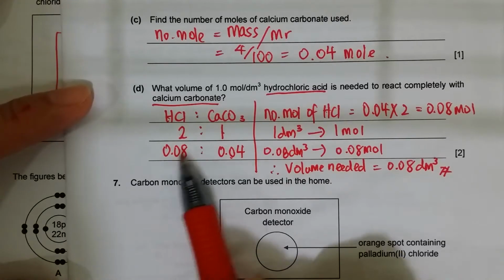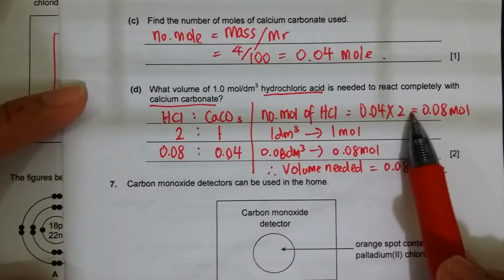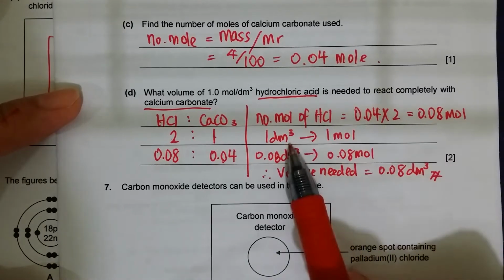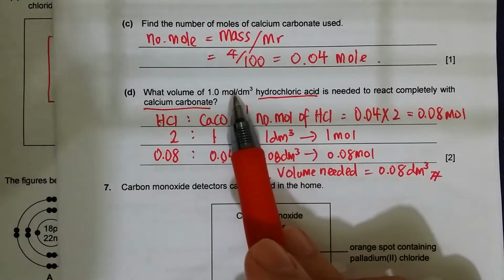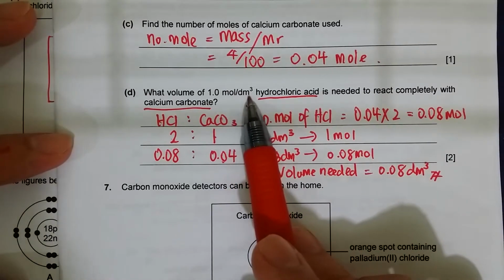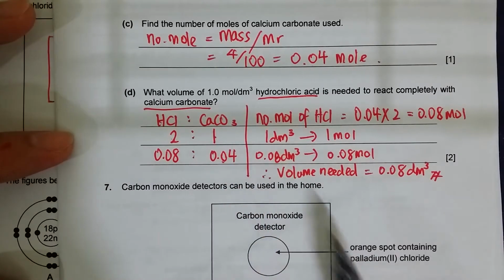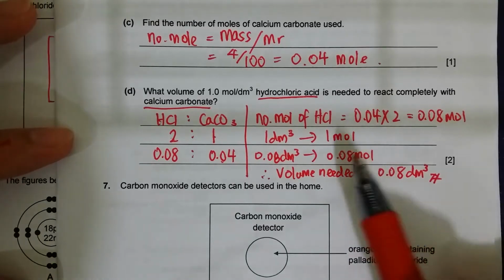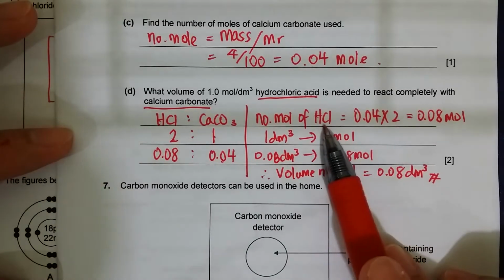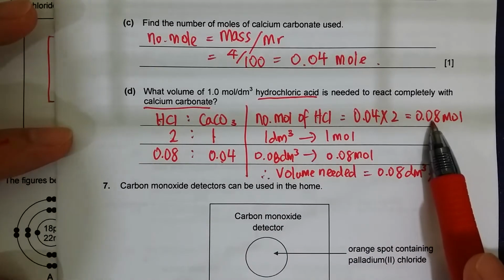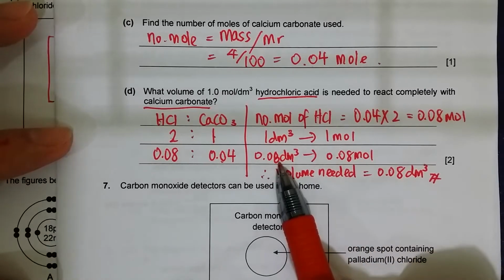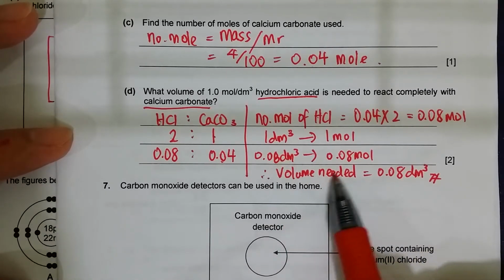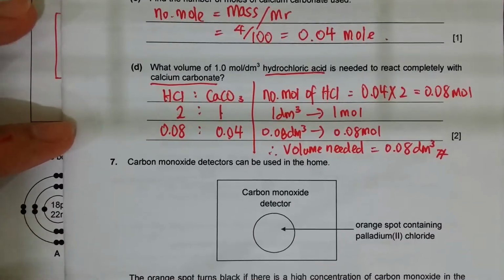This part is better to show the working. Then from the concentration, what is the meaning of 1 mole per dm cube? Basically, it means 1 mole in 1 dm cube. Now it is not 1 mole of HCl, it is 0.08 mole of HCl. Therefore, you need 0.08 dm cube of the HCl. So the volume needed is 0.08 dm cube.